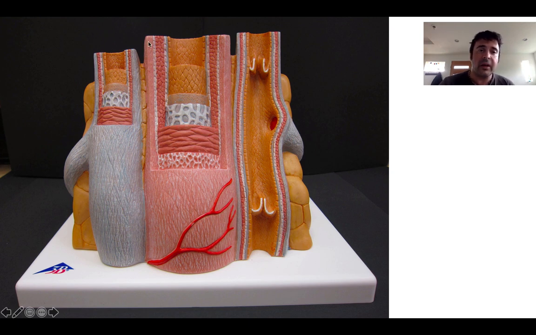And then we have the tunica externa, aka the tunica adventitia, which is just a layer of connective tissue that stabilizes all these structures. Now, within this, you also have to know the vasa vasorum, which are essentially the blood vessels that feed the blood vessels themselves, and that's what's running up here that you can see on this model.